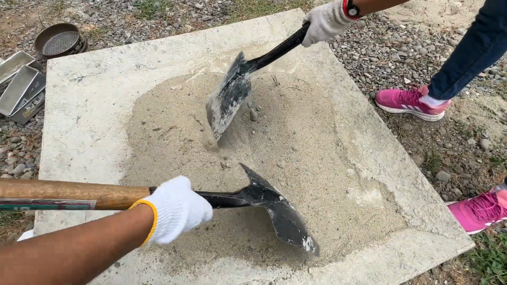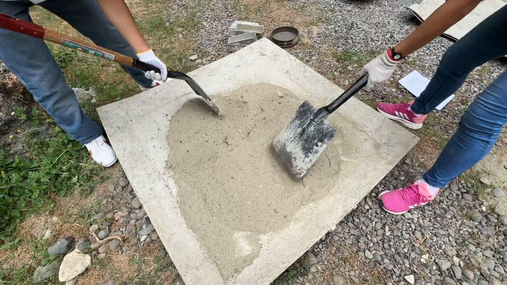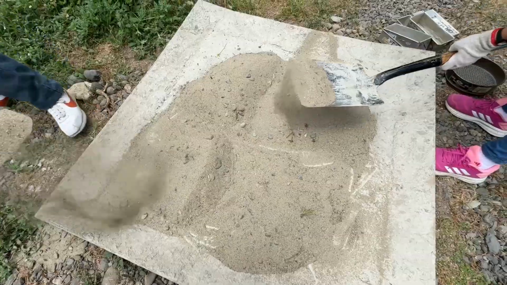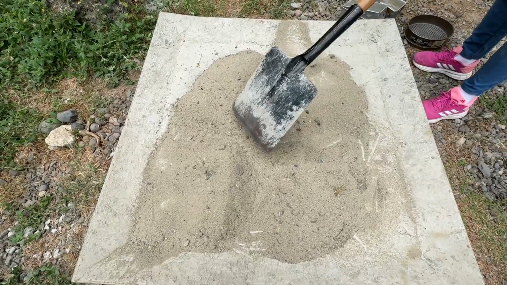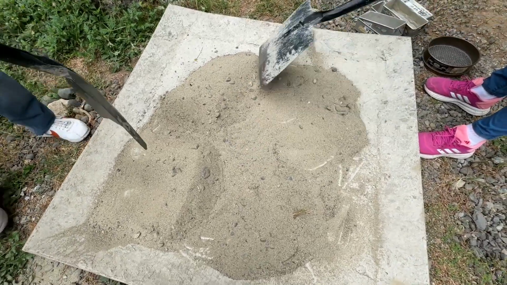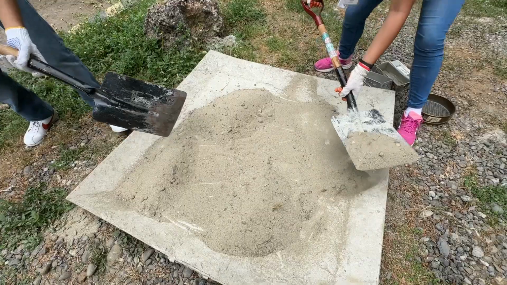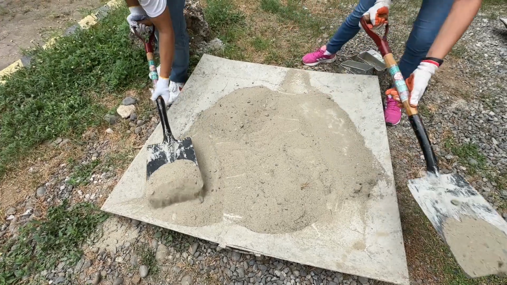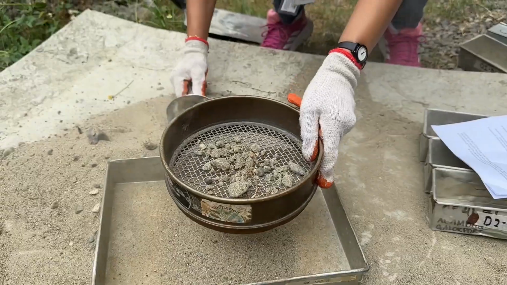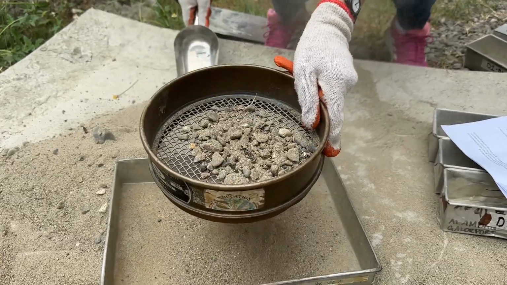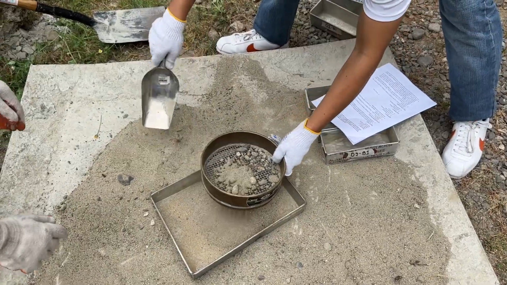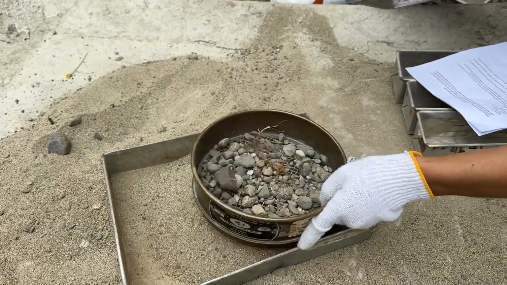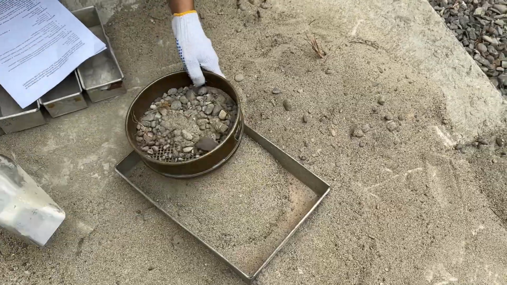May hangin pero hindi siya dilinit. One kilo na yun.